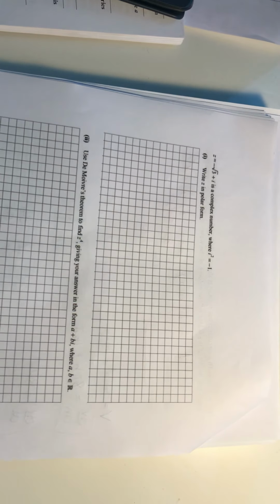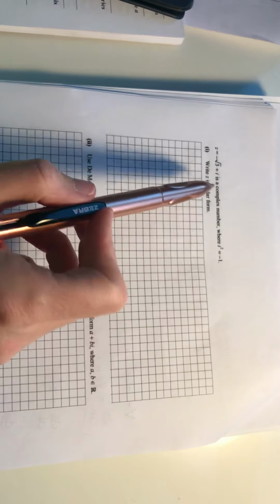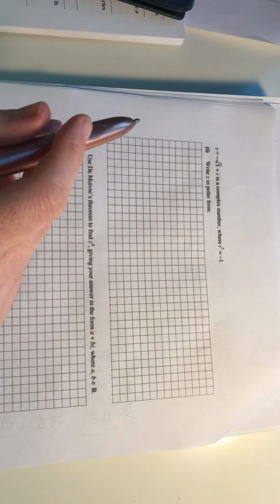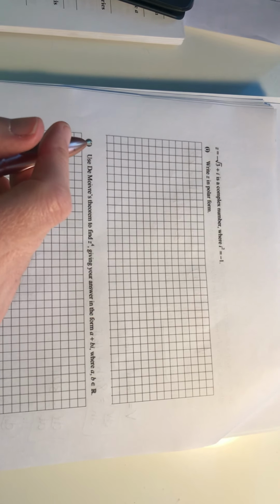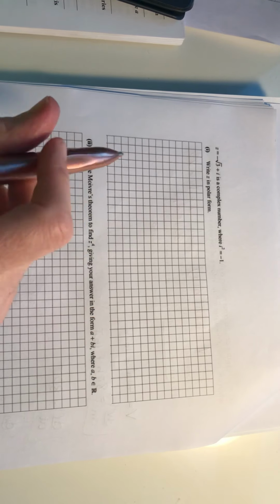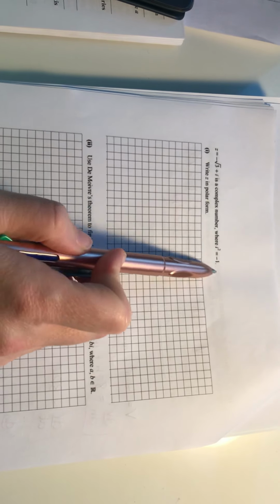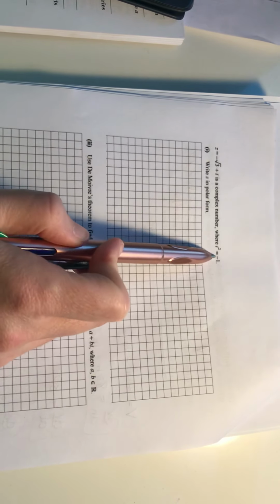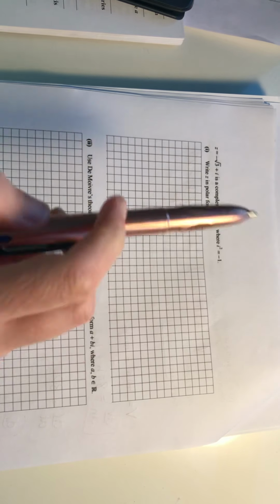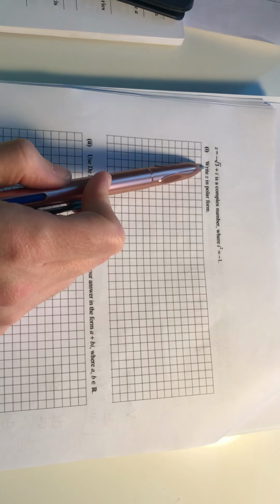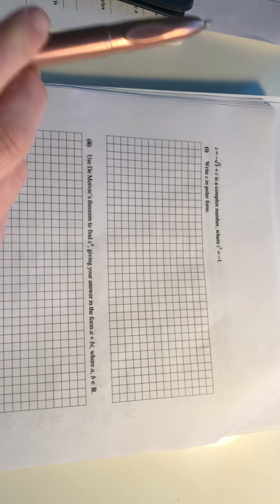Complex number question here. We have a complex number, minus root 3 plus i. You can just keep in mind this: i squared will always be minus 1, because i is the square root of minus 1. And they want me to write z in polar form.